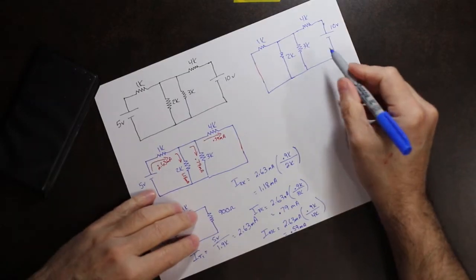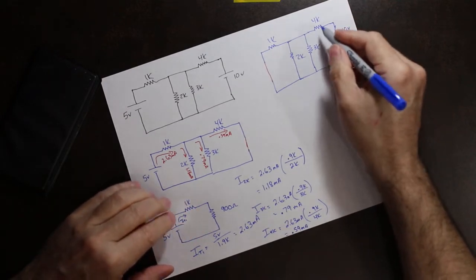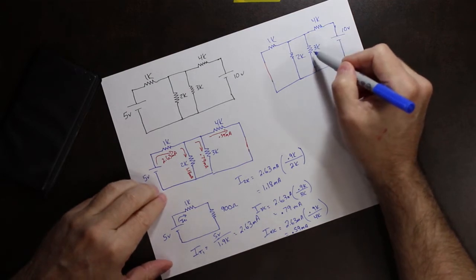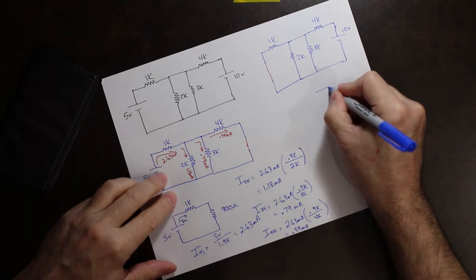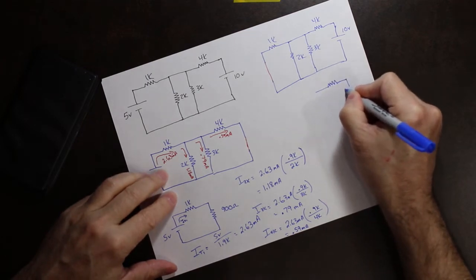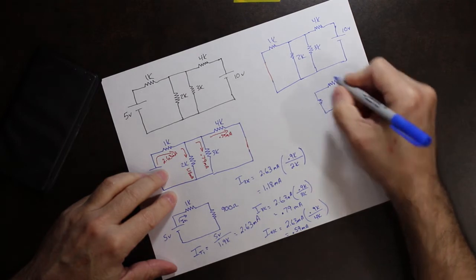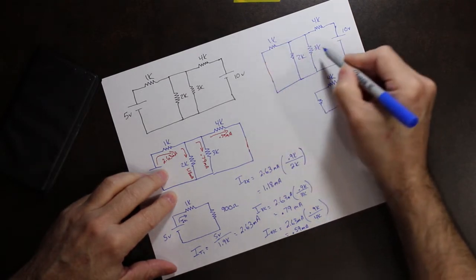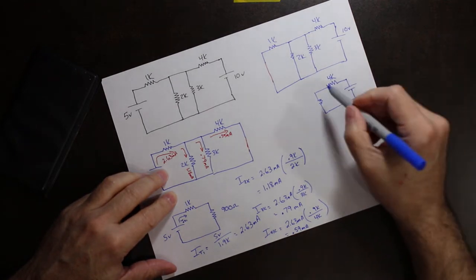Now we're going to do the exact same thing. We're going to look at this circuit. We've got this resistor, which is going to be in series with these three in parallel. So that works out to be a circuit that looks like this, where this is the 4K, and this represents these three resistors, which are in parallel.